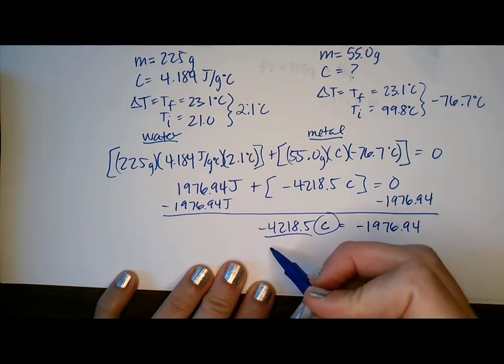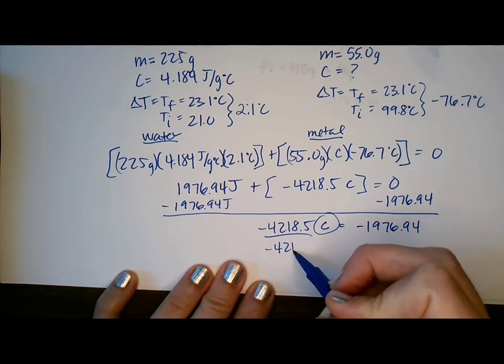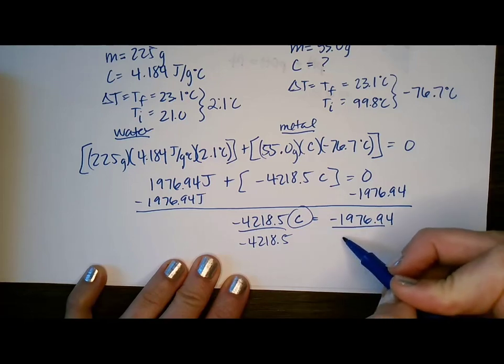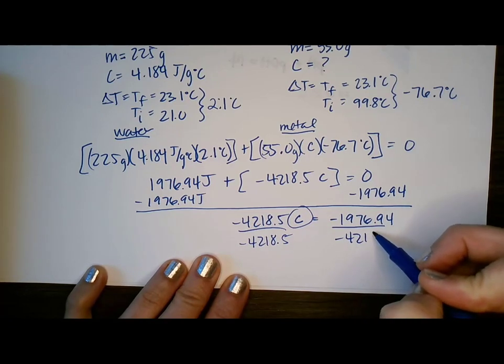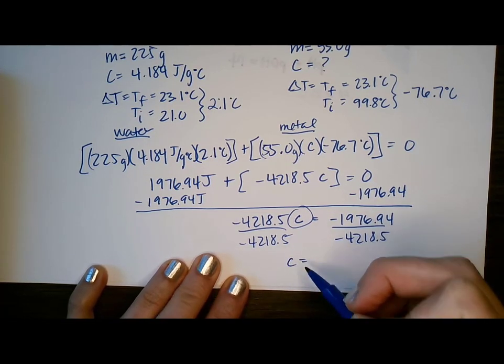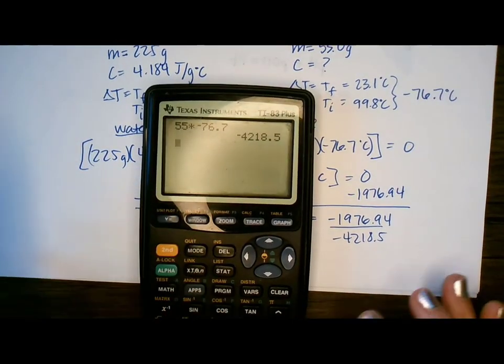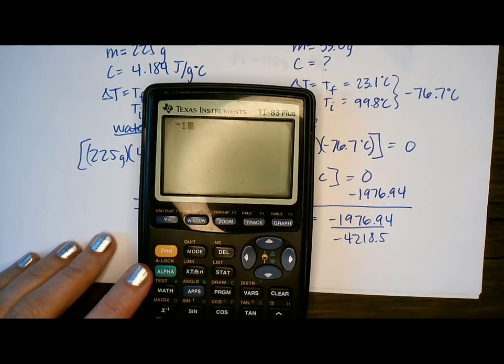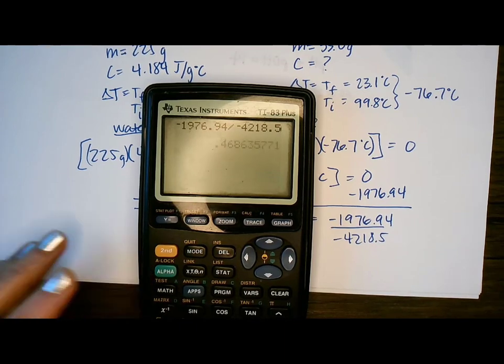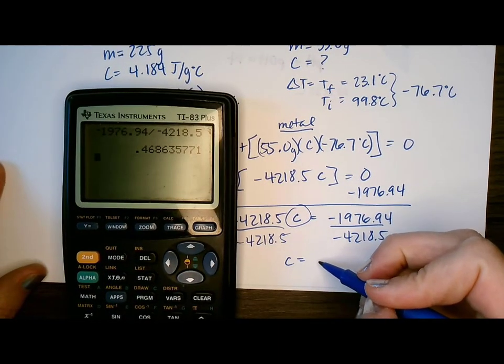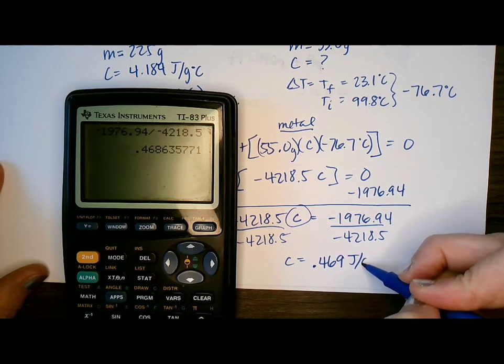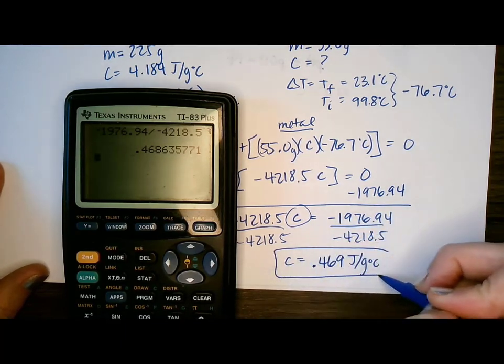Divide by negative 4218.5. So the specific heat of my metal is negative 1976.94 divided by negative 4218.5. Specific heat should be 0.469 joules per gram degrees Celsius for my metal.